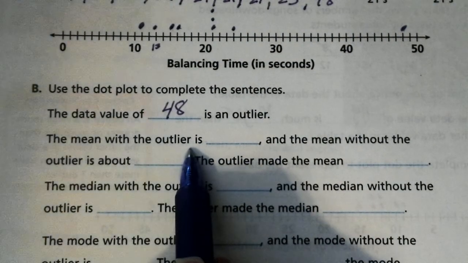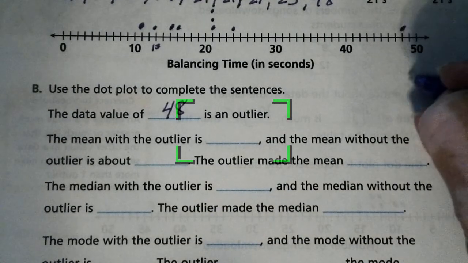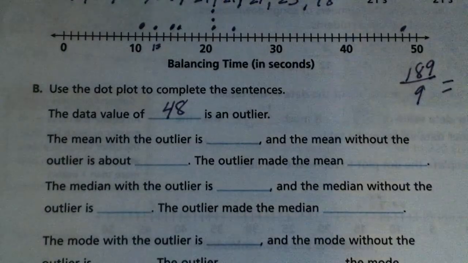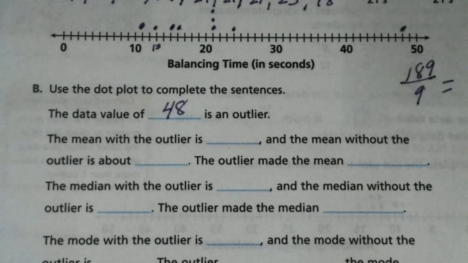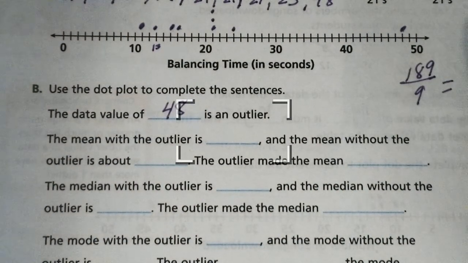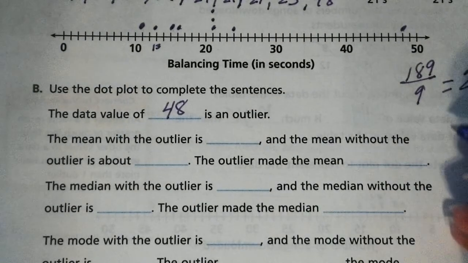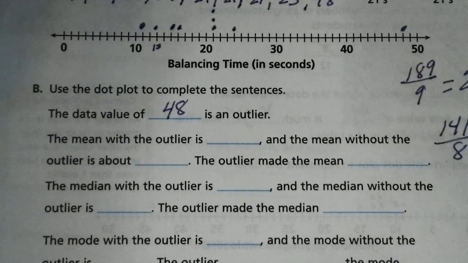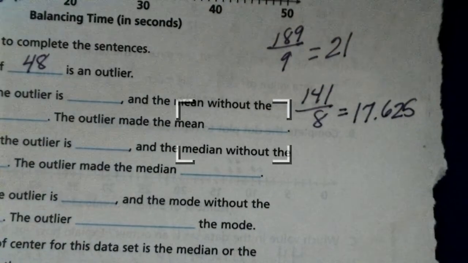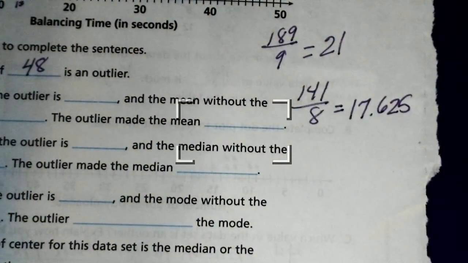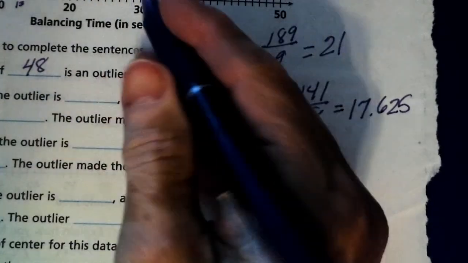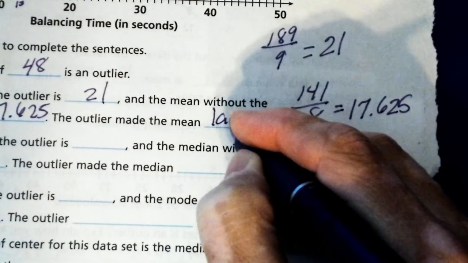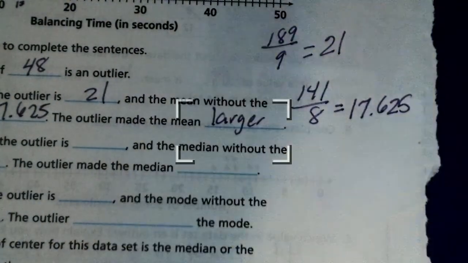So the mean with the outlier. Well, with the outlier we add them all up, we get 189 divided by 9. I know that because I've already done some of the work ahead of time. So 189 divided by 9 is 21. And then without the outlier, that would give me 141 divided by 8, which gives me 17 and 625 thousandths. So this would be 21, 17.625. We already know if the outlier is larger, it's going to make my mean larger.